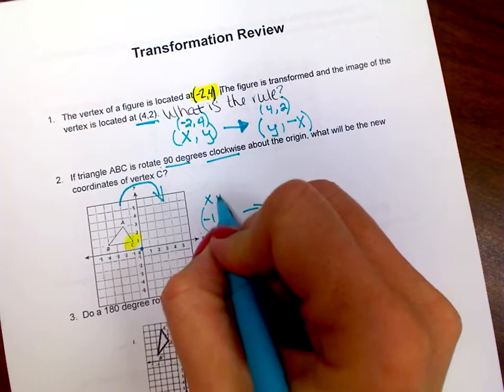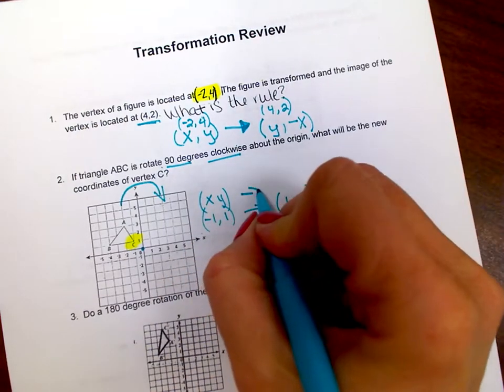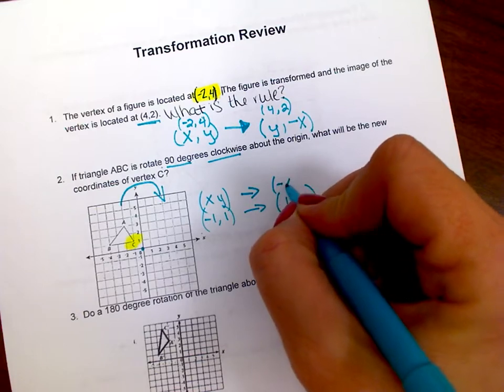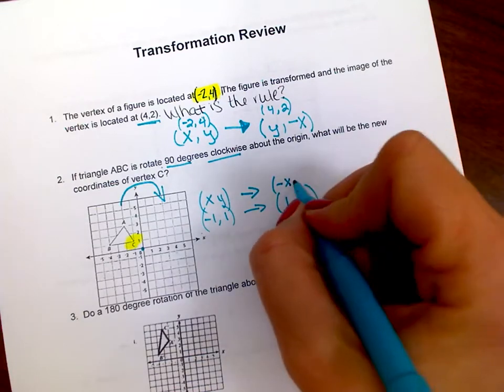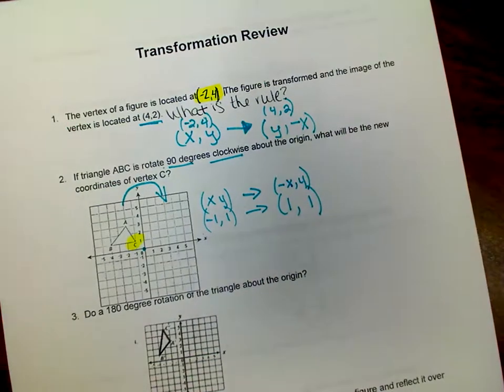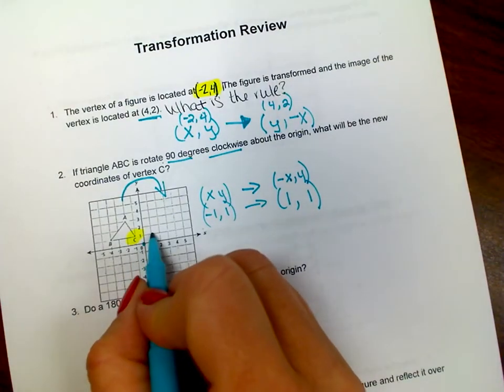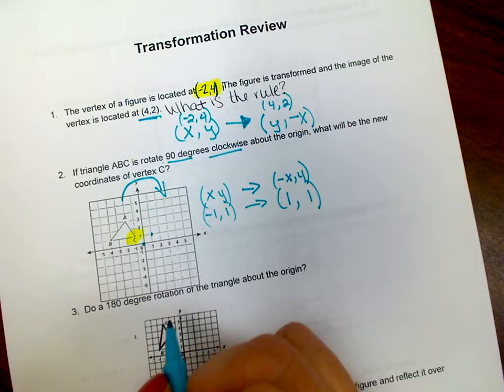Your (x, y) became (opposite x, y). So it would be right there.